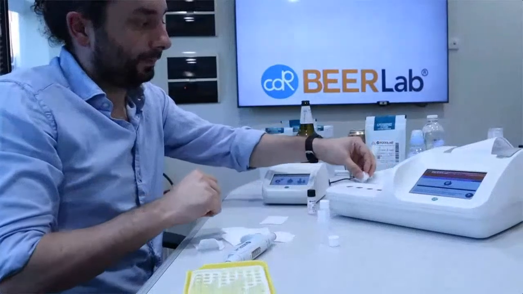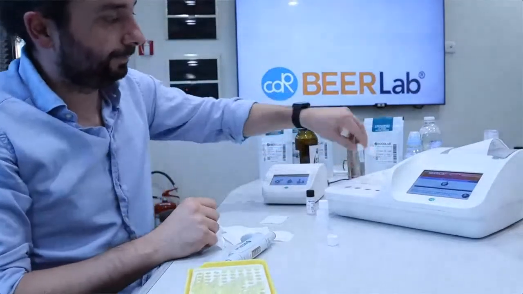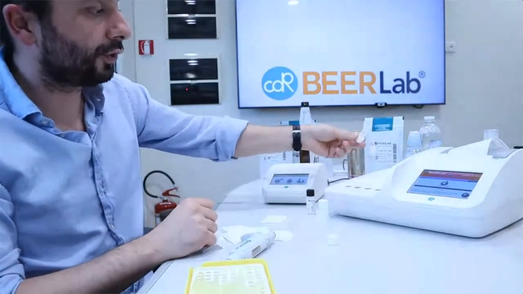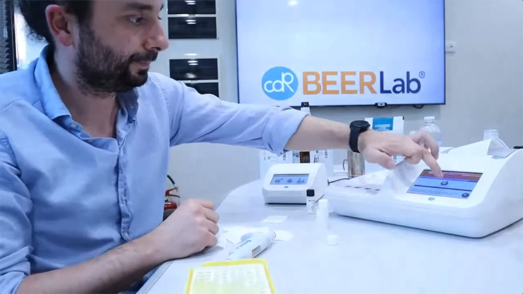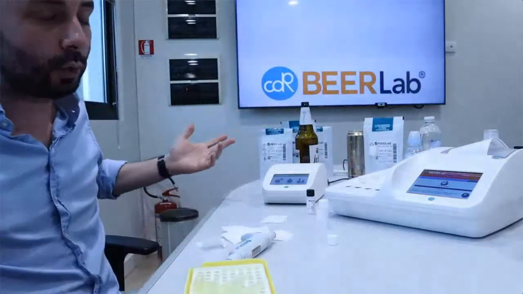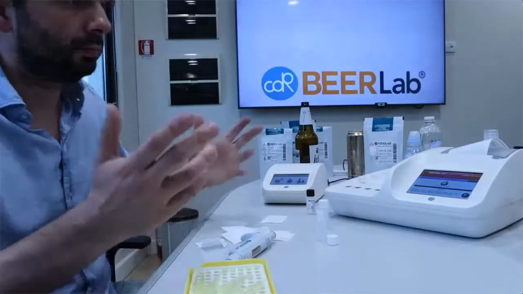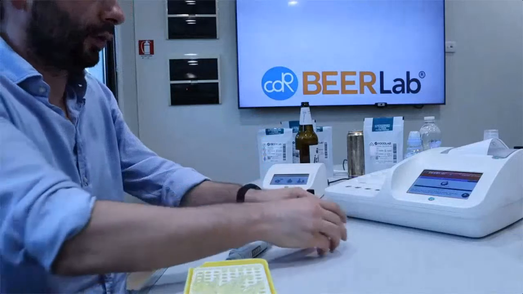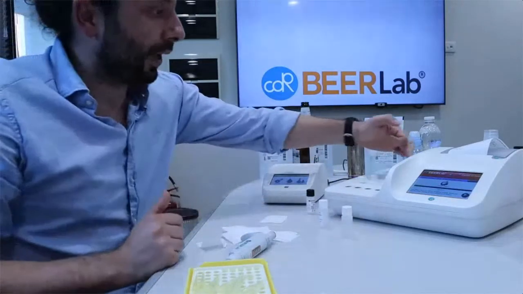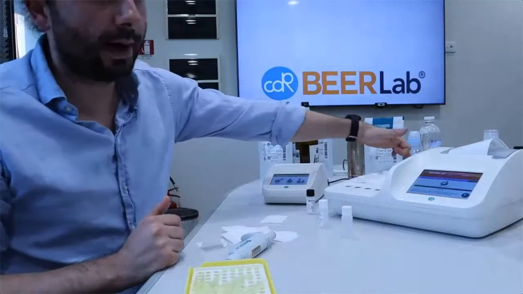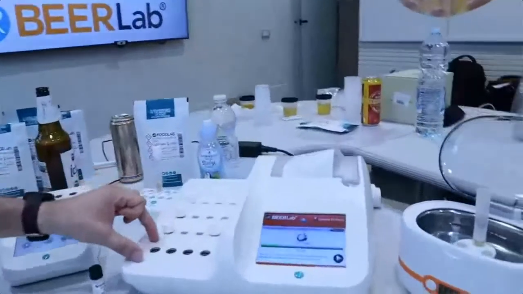So now we shake by inversion, and we start the timer. Now we have just to wait 1 minute, so you can do your stuff in your brewery. So as you can see here, we have the incubation part. Okay, this is the reading part.